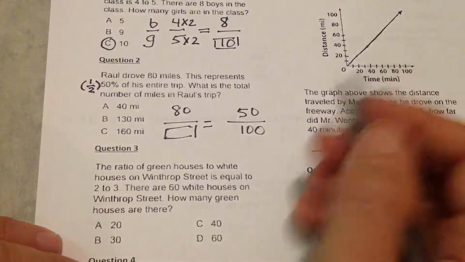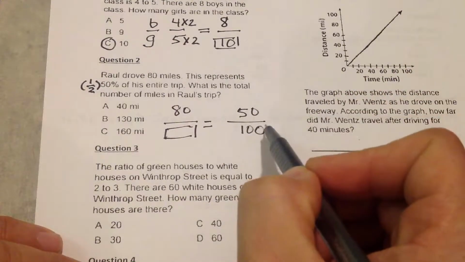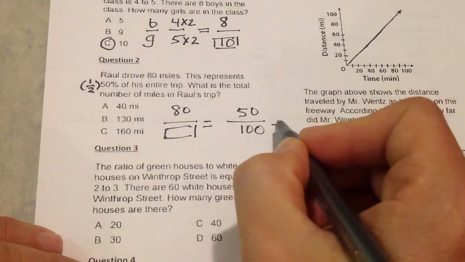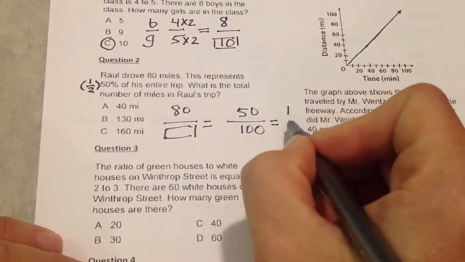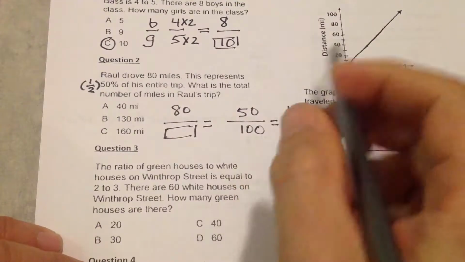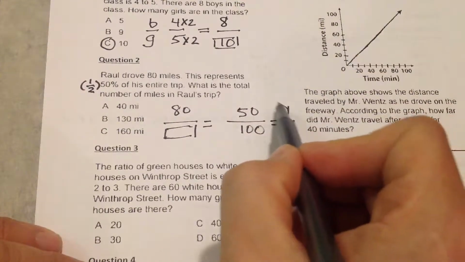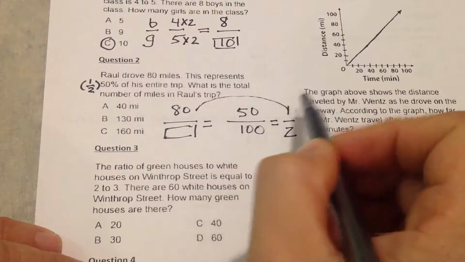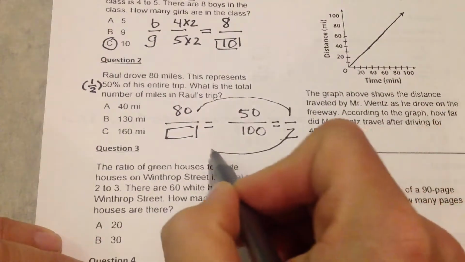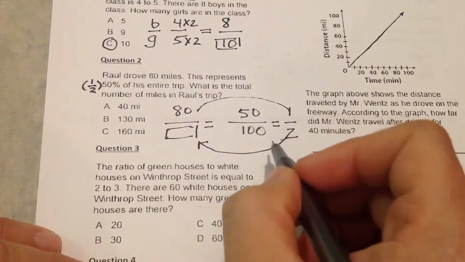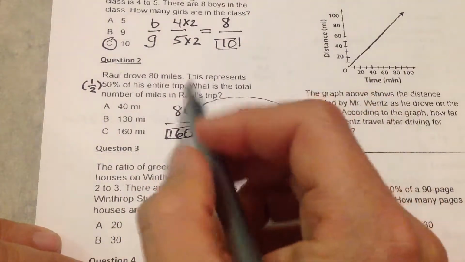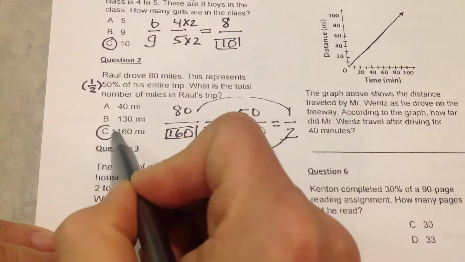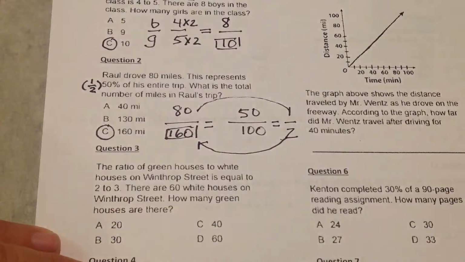So what we'll do is simplify this ratio, and 50 over 100 simplifies to 1/2. And then we'll say 1 times 80 is 80. So we'll do 2 times 80, and that'll give us 160. So the answer here was C.